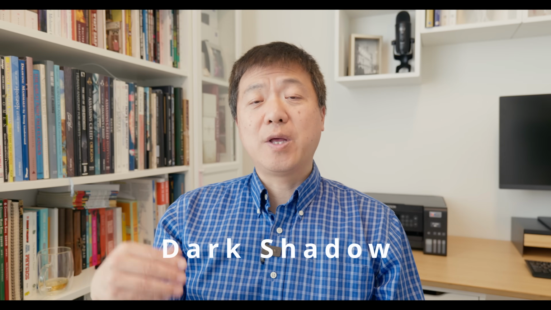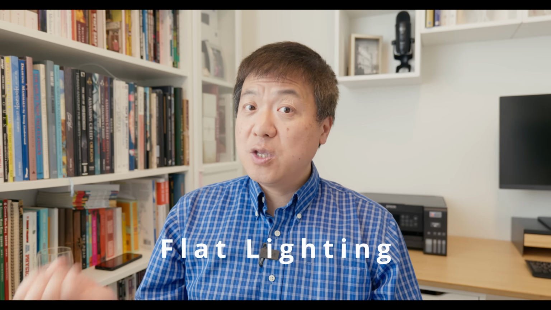The other problem is when you want to shoot the bright, dreamy, high key look. You have to overexpose your ambient a little bit, so you might end up losing the shadow too much, and the lighting on your subject ends up too flat. So now you see the challenges. How do we deal with this?